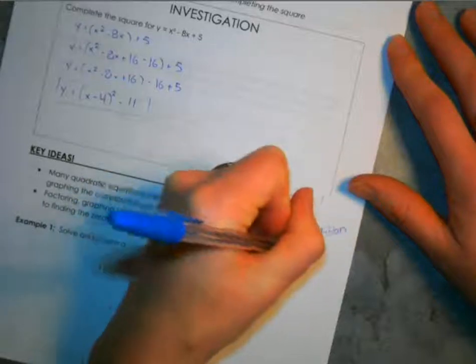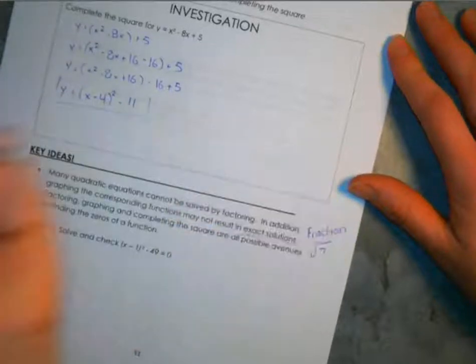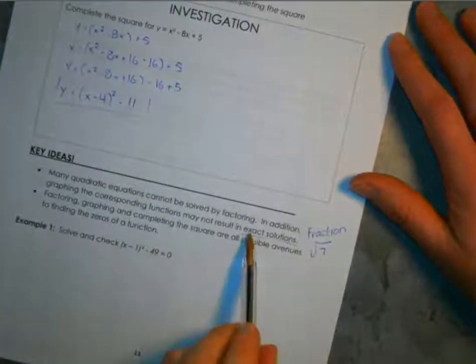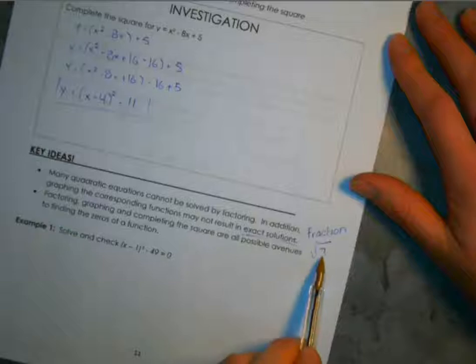And remember, radical is like square root of 7 or something, right? Because if you square root 7, you're going to get a weird decimal number. So if you're asked for an exact value, you can't give that decimal number. You have to just leave it as root 7.